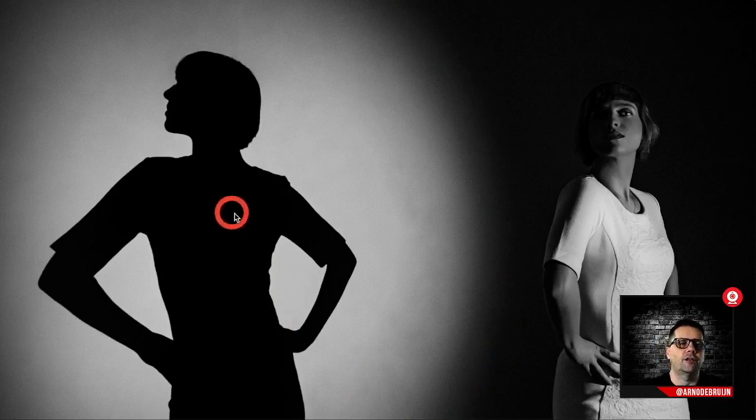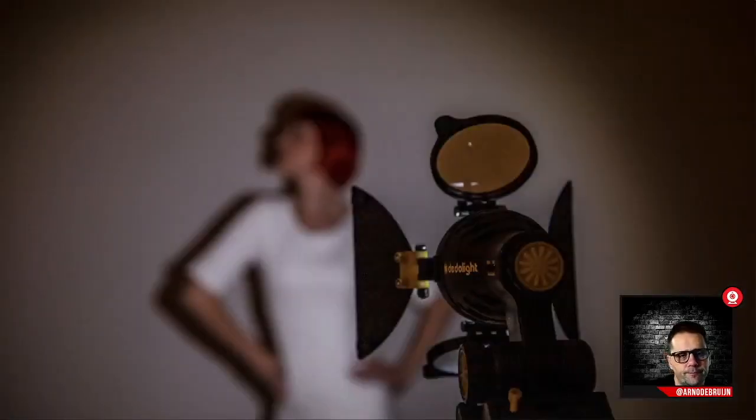So we have a shadow from the bride on the wall, but we also have a shadow on the wall where we posed the bride in front. So you have 2 creative shadows with only one light. Super simple, super easy.